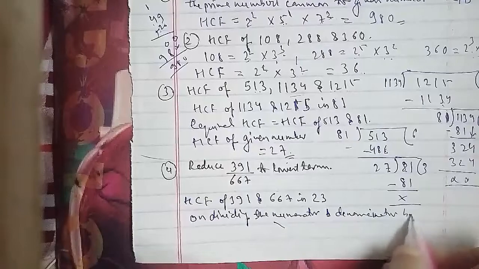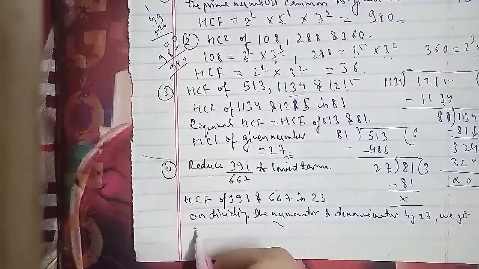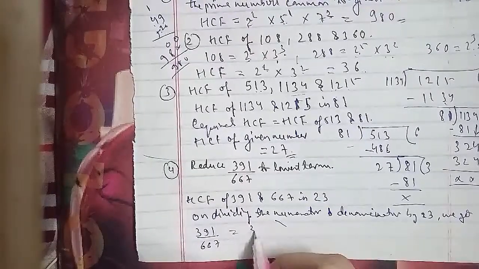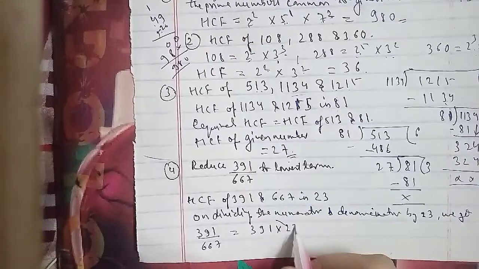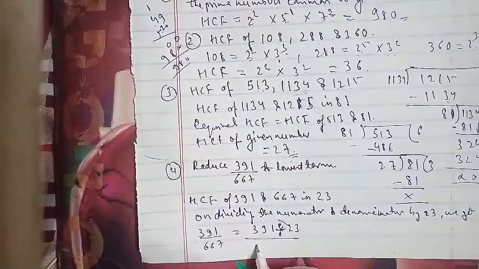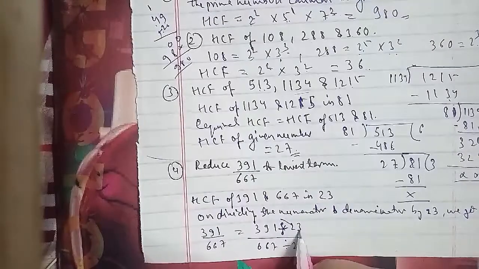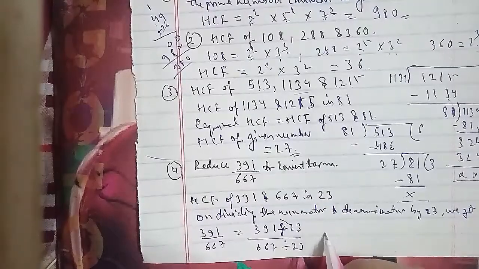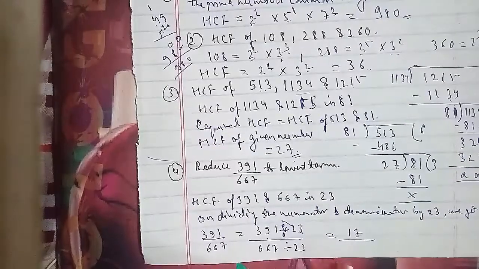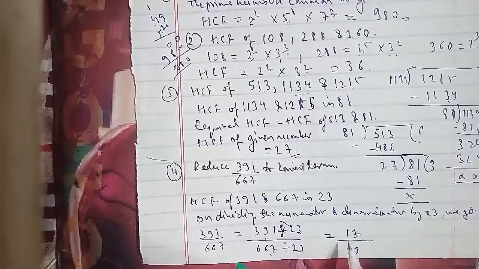Let's go ahead with the other one, which is the fifth question of the session. The question is to find the LCM of 2 power 2 cross 3 power 3 multiply 5 multiply 7 power 2, then 2 power 3 multiply 3 power 2 multiply 5 power 2 multiply 7 power 4, and 2 into 3 into 5 power 3 into 7 into 11.